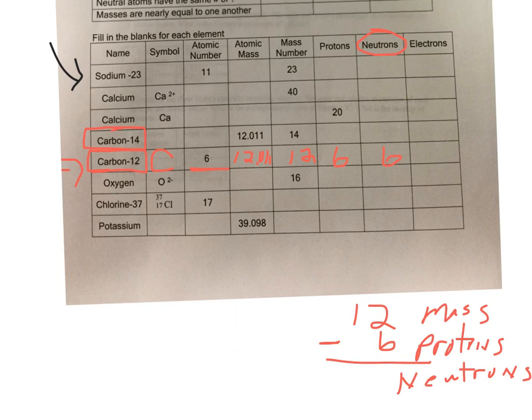Okay? All right, so now my electrons, do I have a charge there? Nope, I don't have a charge. So if I have a neutral atom, the electrons are going to be the same as what? As the protons. Very good. You guys got it. Very nice. Okay. Do we want to do something with a charge?